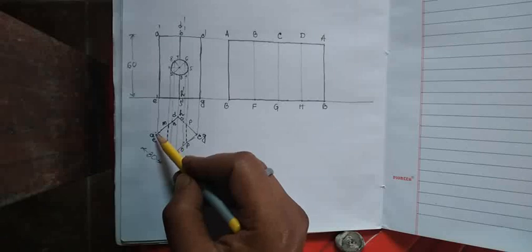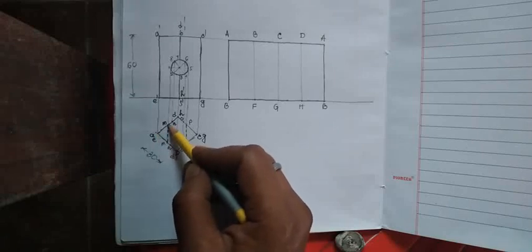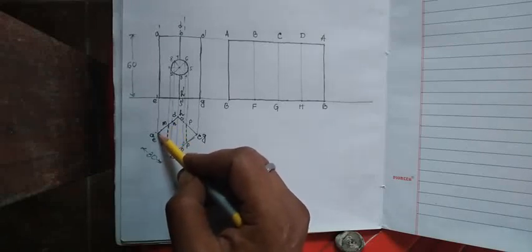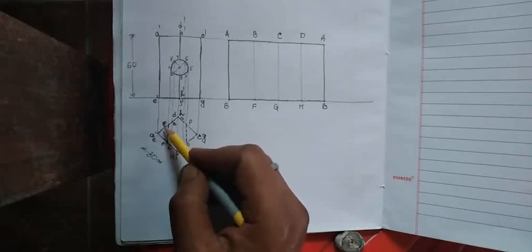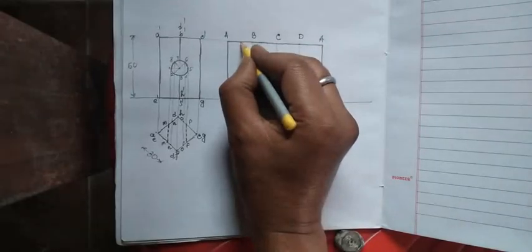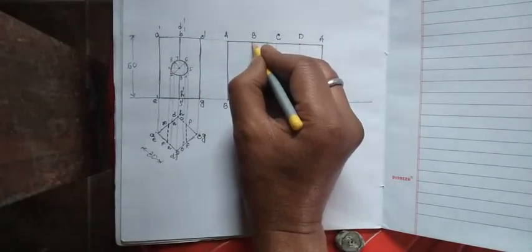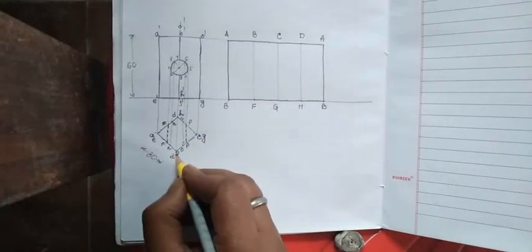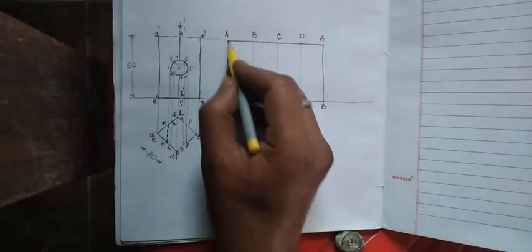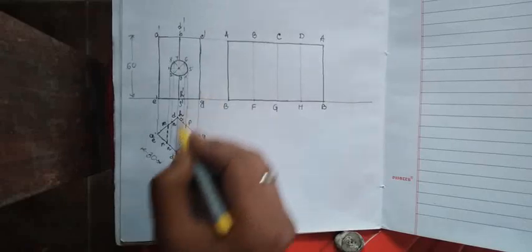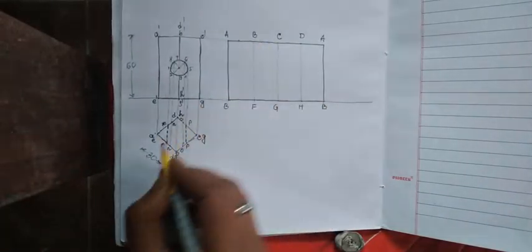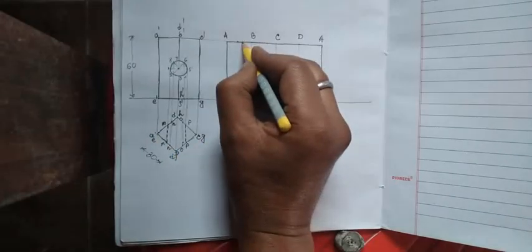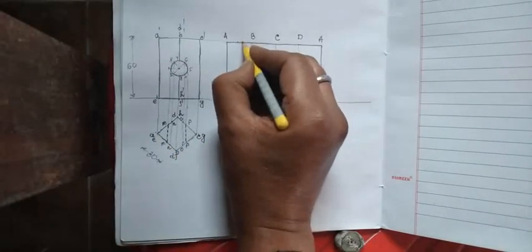Now we take the length AM and here also AM. Let's take the distance. Suppose this is AM, from A to M, and this is AN.